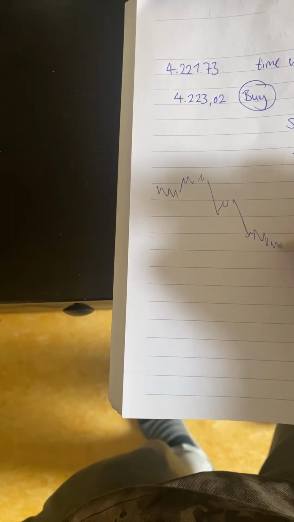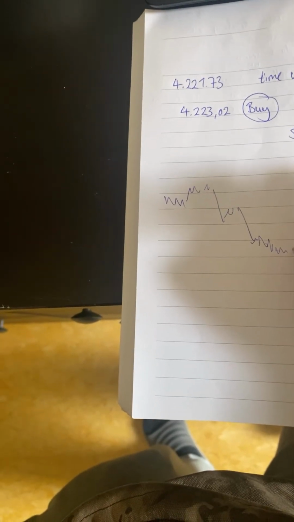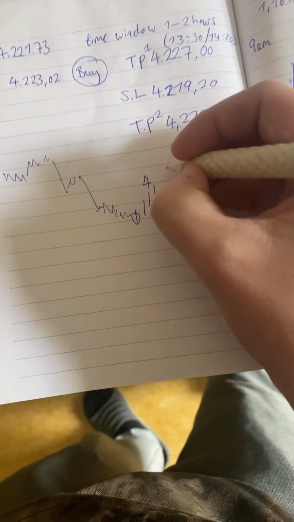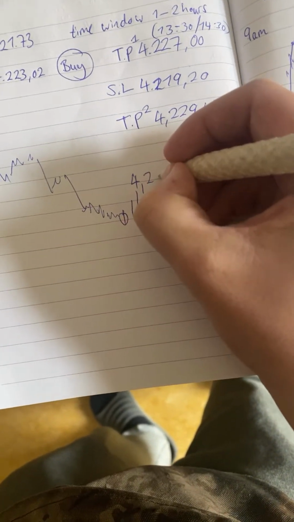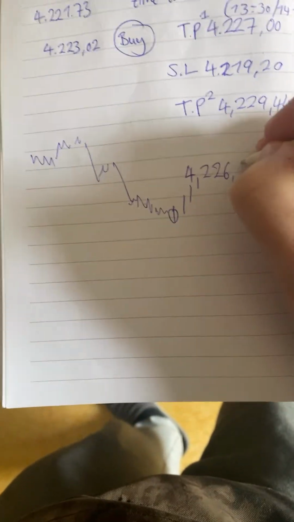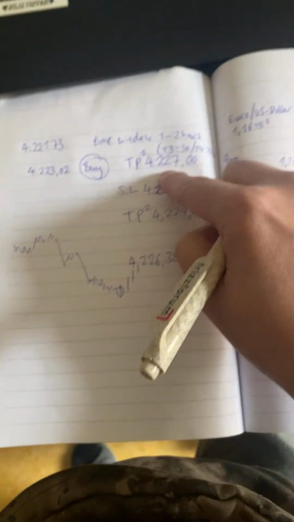So it's gone down, down, down, and I bought in about here, and now it's gone up, and we're at 4226. So I've only got to go up a little bit more, and then I'll get my first take profit already.